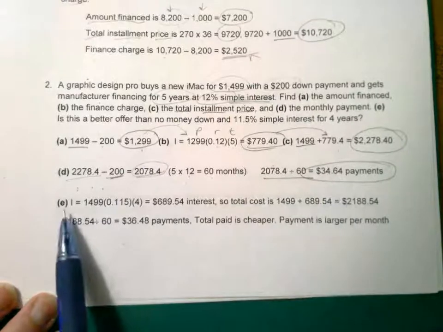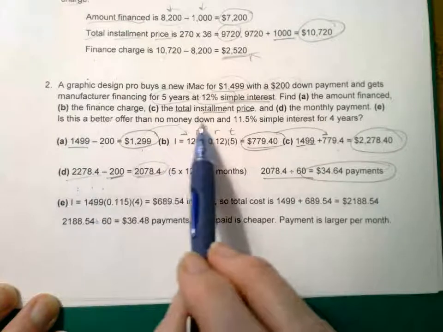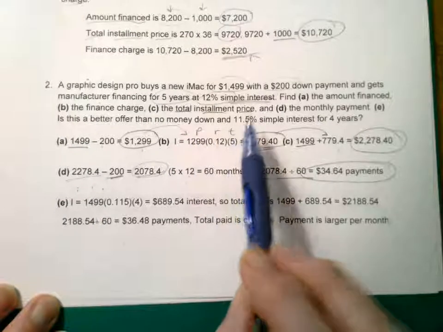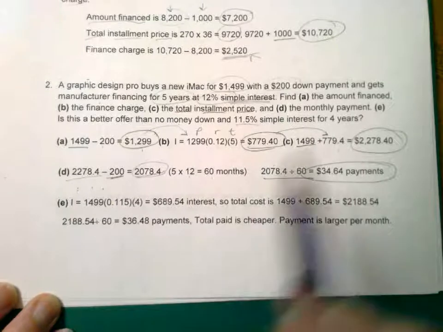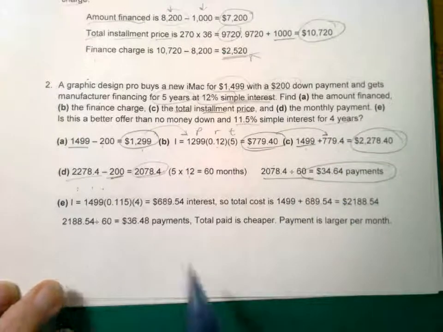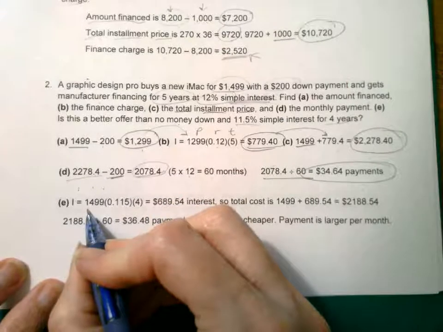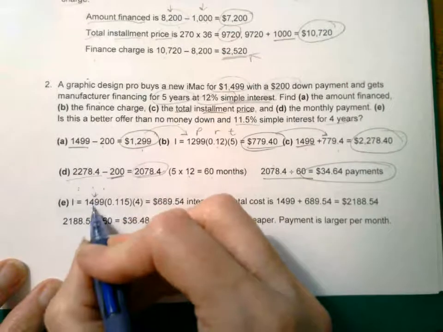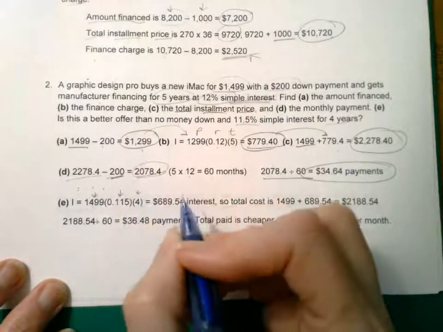And then part E asked, is this a better offer than no money down and a lower interest rate, and then for 4 years? The interest is simple interest. So this is the cost of the item with no down payment. This is your new rate times your new time.